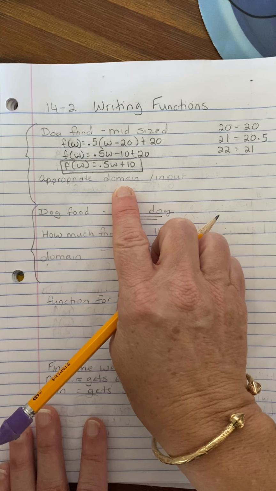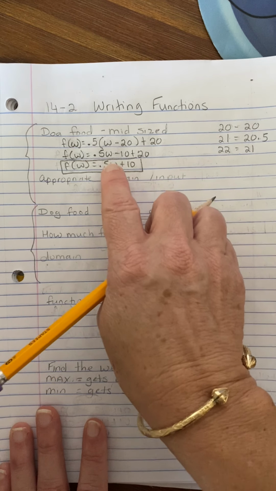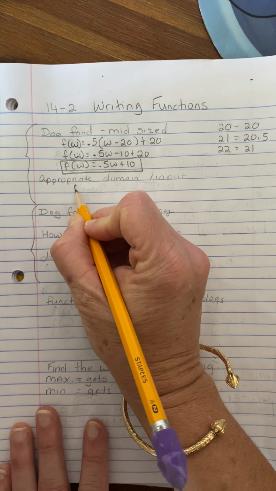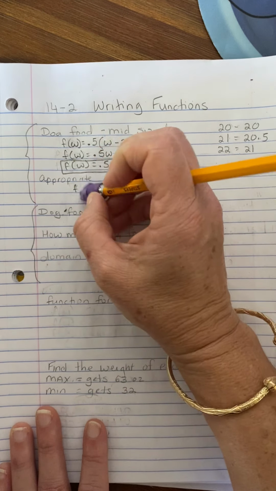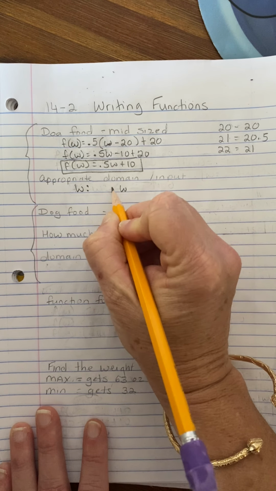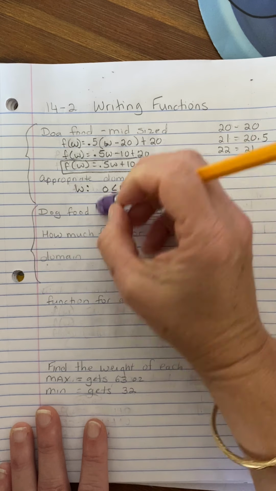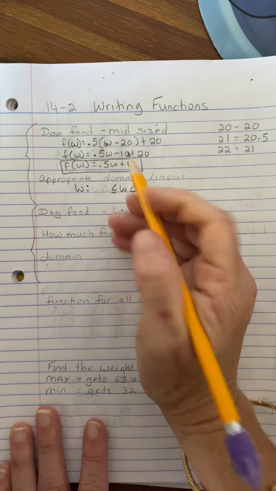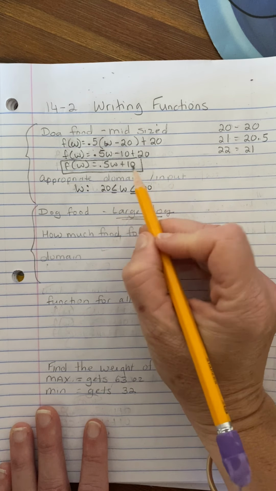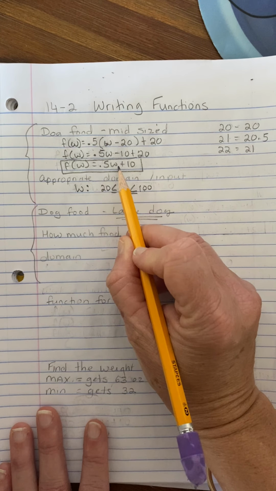Now, really important, we also need to know when to use this formula. That's the domain. How do I know when to use this? We are going to use this when the weight of the dog is between, oh sorry, that's the small dogs. When it's between 20 and 100 pounds, we're going to use this formula. So if the dog is between 20 and 100, we use this formula.